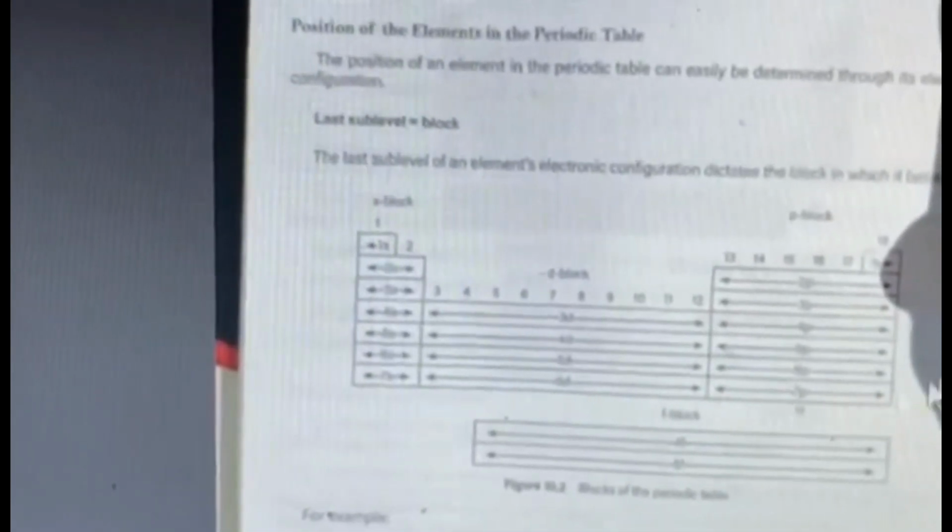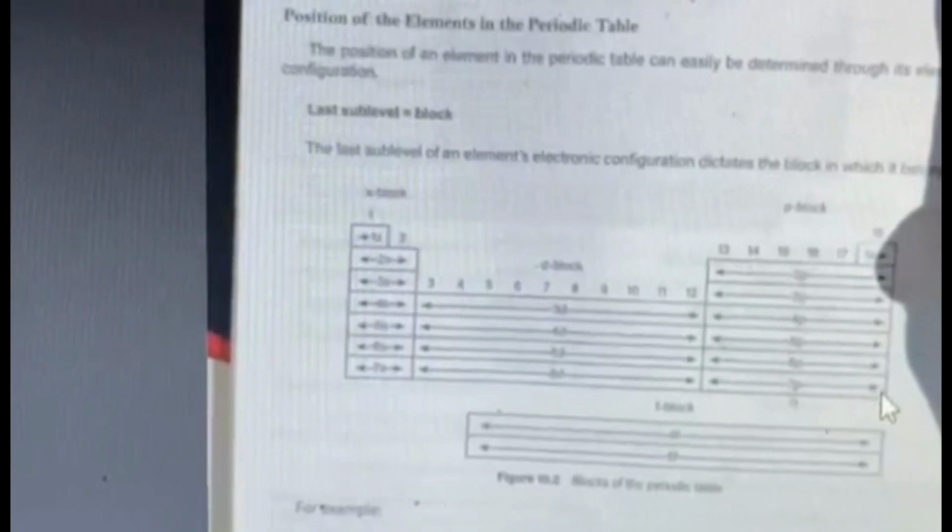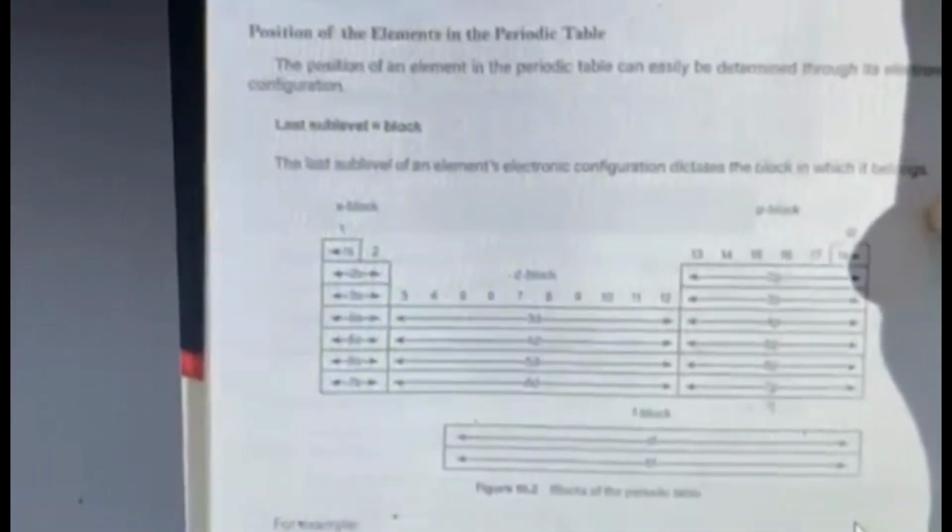Now, finally, we can easily determine the element's position by using the electron configuration of every element. Today, I'm going to explain this topic in my own understanding.